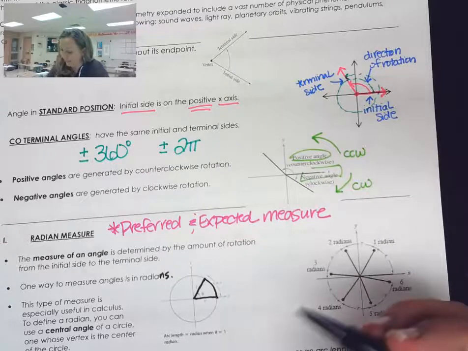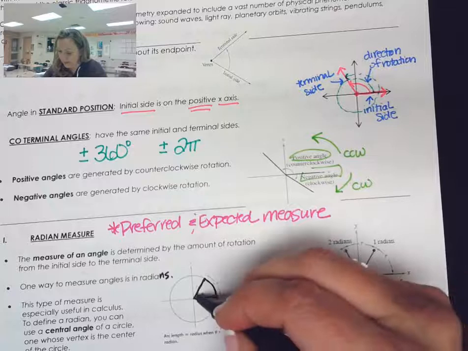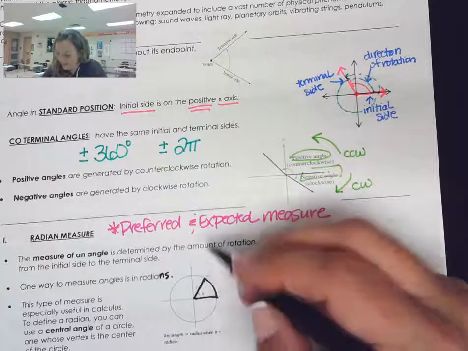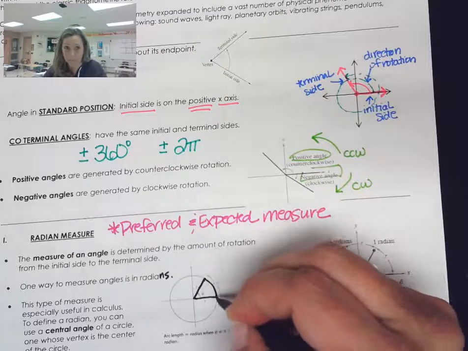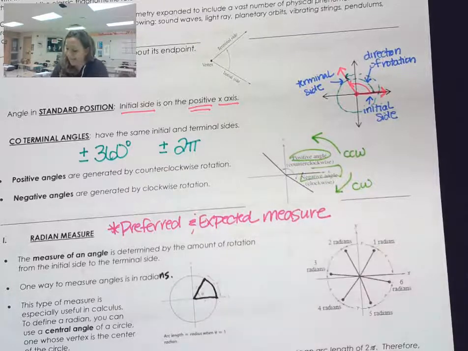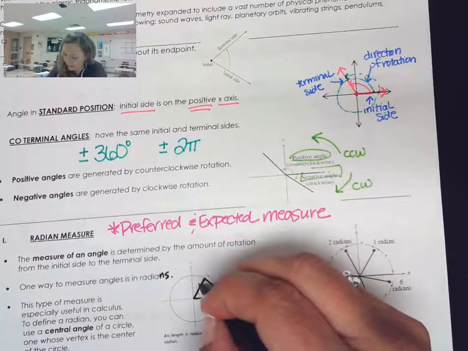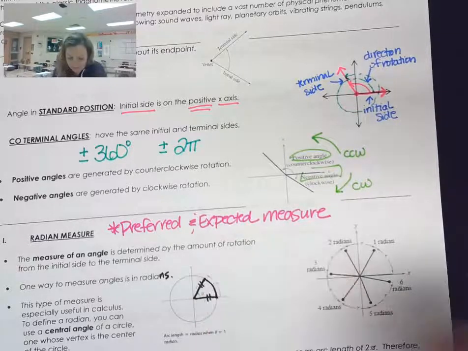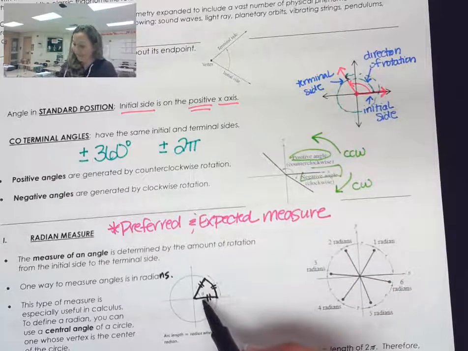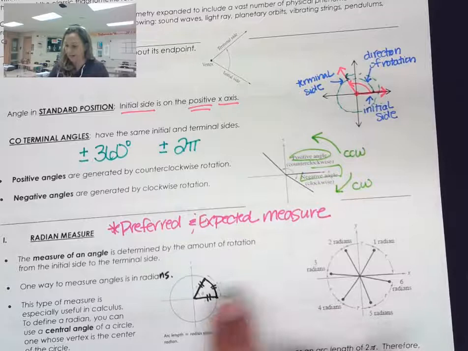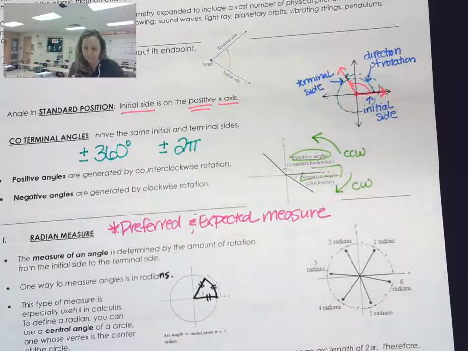So if this radius is length 1, this radius would obviously be length 1, and this arc would also be length 1, okay? Whatever angle causes these to be congruent is considered 1 radian.